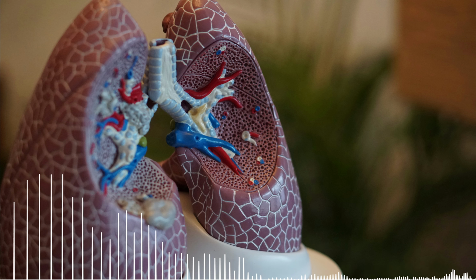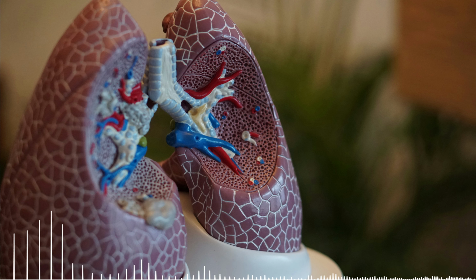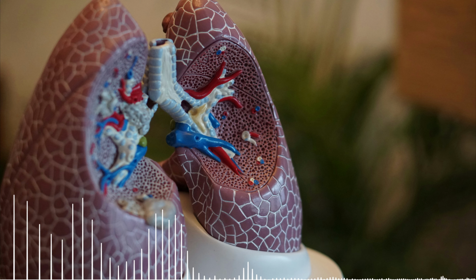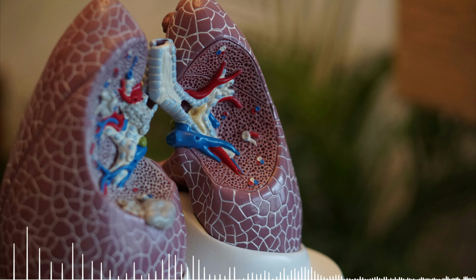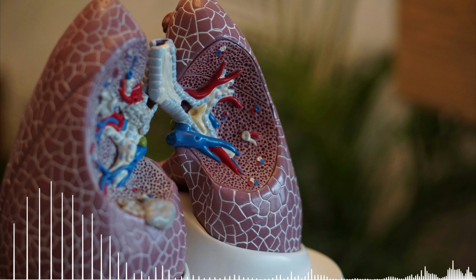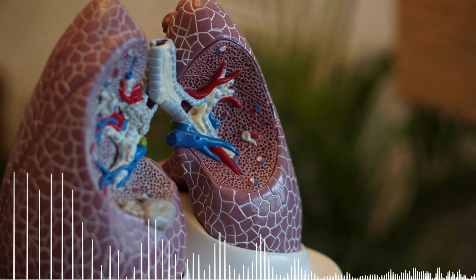So it sounds like it takes a real team effort to provide the best possible care. It really does. Doctors, nurses, respiratory therapists, physical therapists, occupational therapists, psychologists, social workers, everyone needs to work together, communicate well, and share their expertise. It's about comprehensive, patient-centered care. And as medical professionals, we need to be advocates for our patients. 100%.